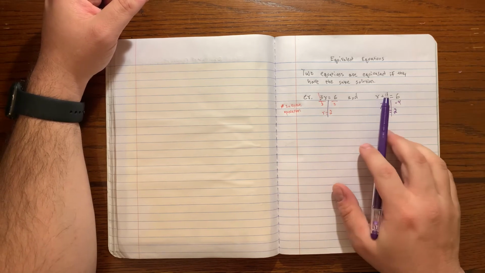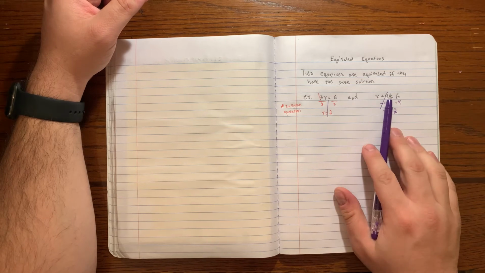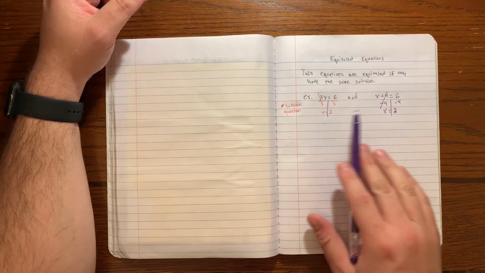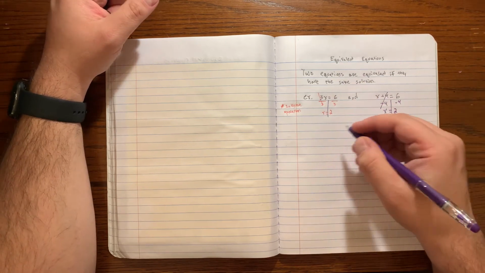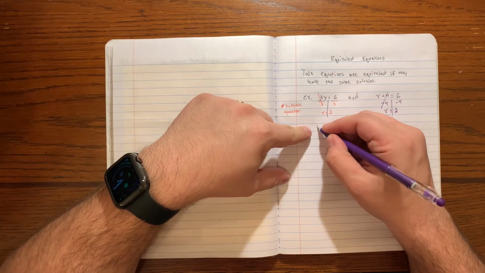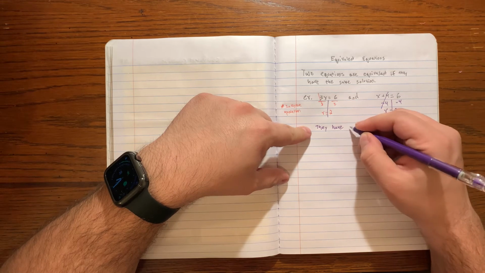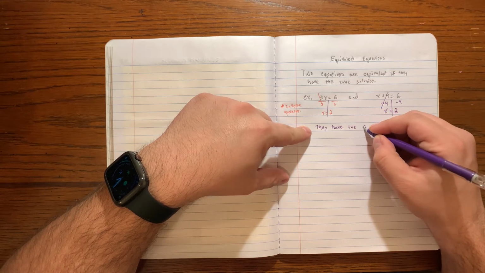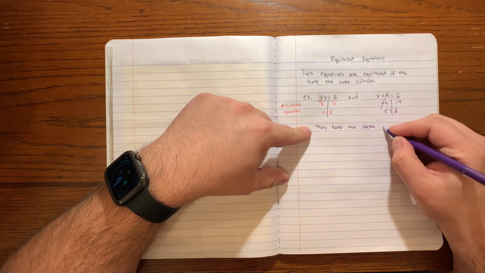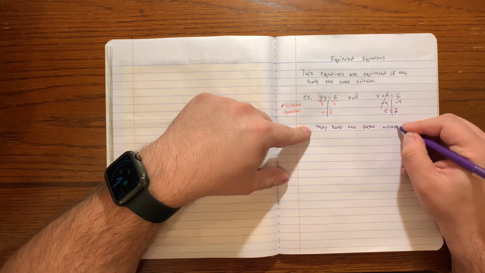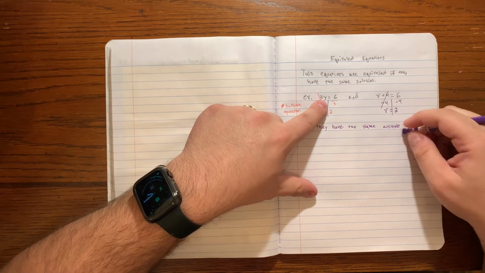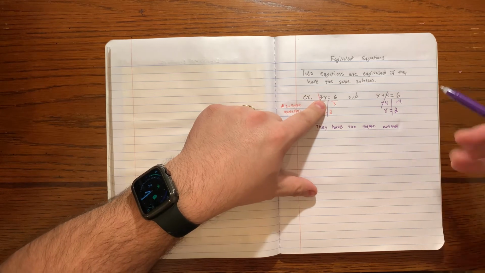So even though these two equations didn't look the same, they are equivalent because they have the same answer, right? They have the same answer. Therefore, they are equivalent.